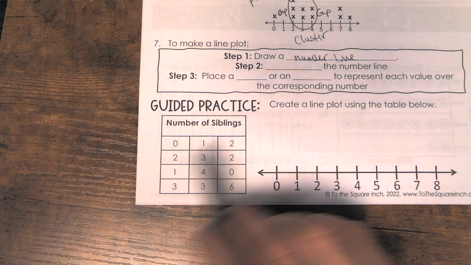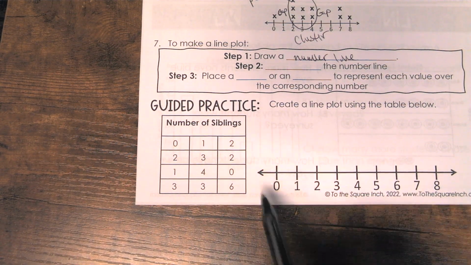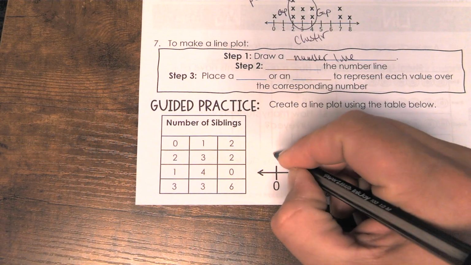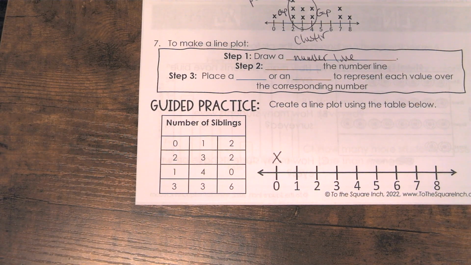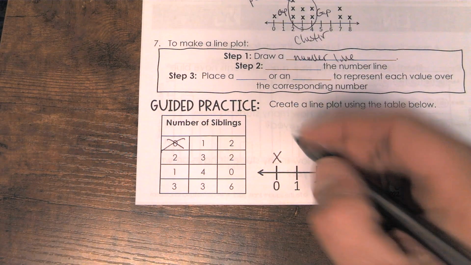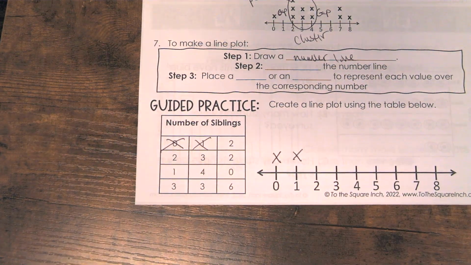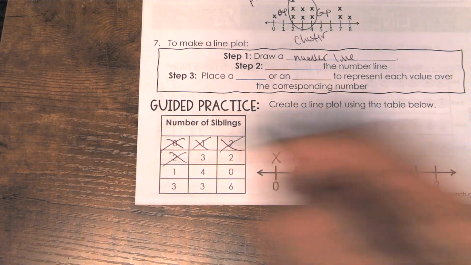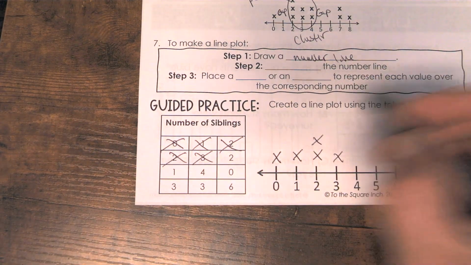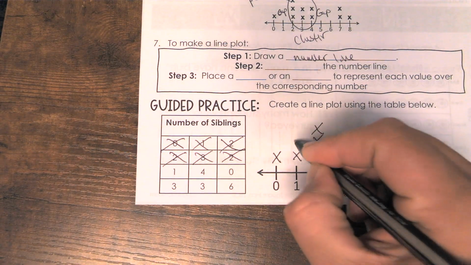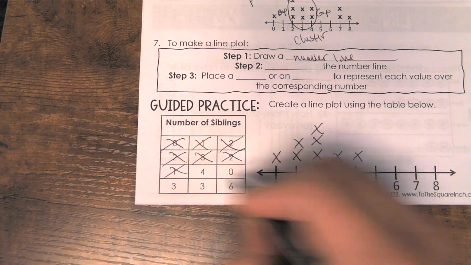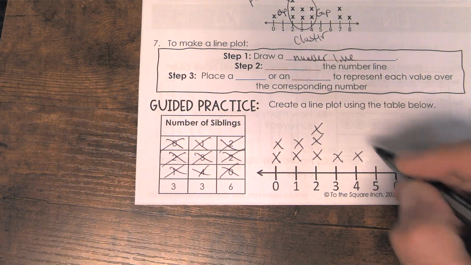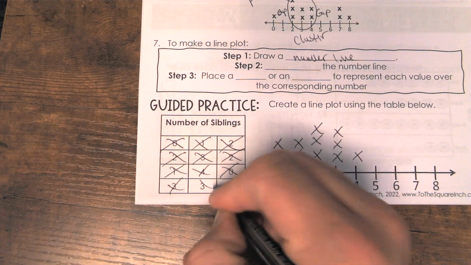One way to do this is to go through and find all the zeros, or just go down the line. In this case, I'm just going to go down the line. There's one 0, so I put an X right above it. Then I go to 1, and then 2, got another 2, 3, another 2, 1, 4, 0, 3, 3, 6.